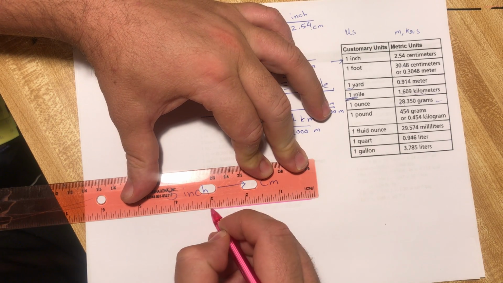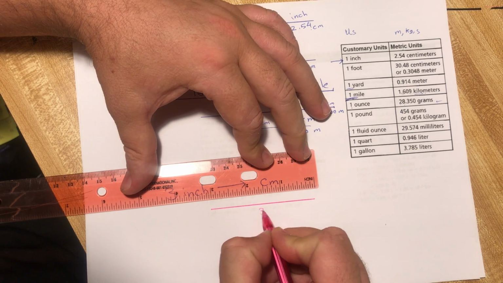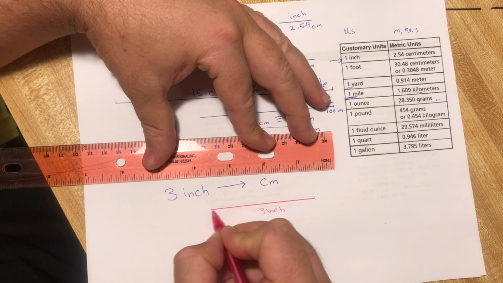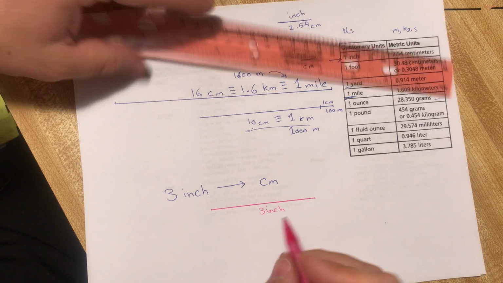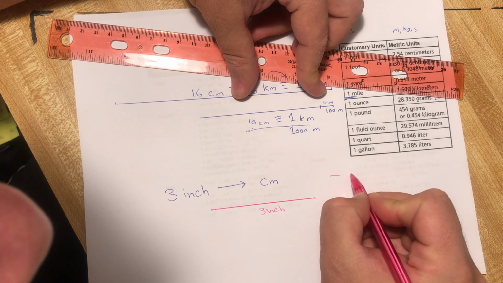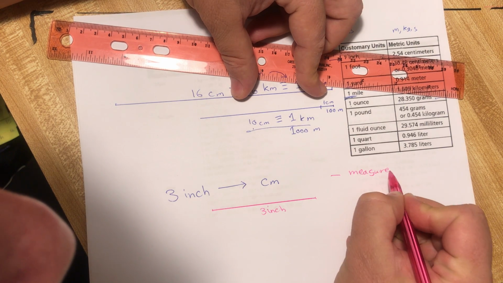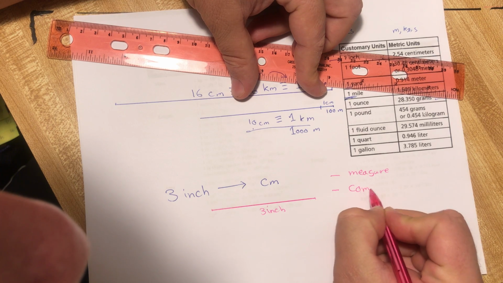From here to here, 3 inches. I need to measure them. I can exchange them to centimeters by 2 ways. I can measure them or calculate or compute.